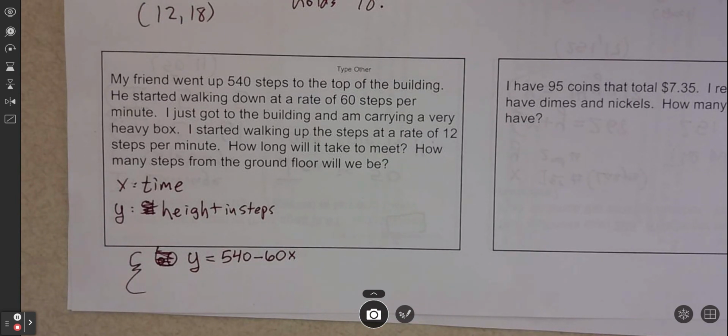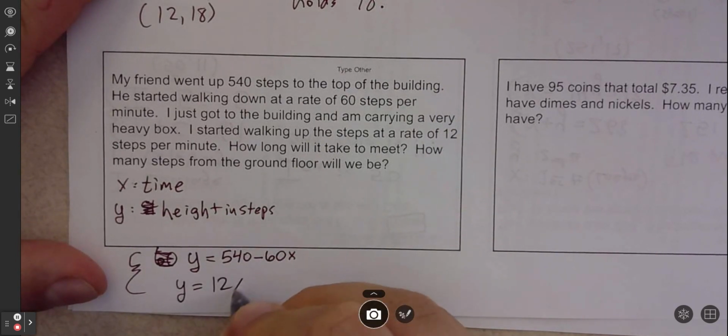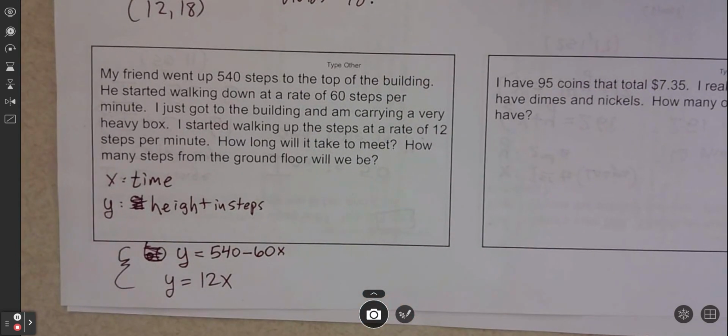How high is he after x time? Then the other one, walking up the steps. What's that equation? Brody? Y equals 12x. And for sake of time, okay, we're going to leave that one. I want to make sure we come back to it.